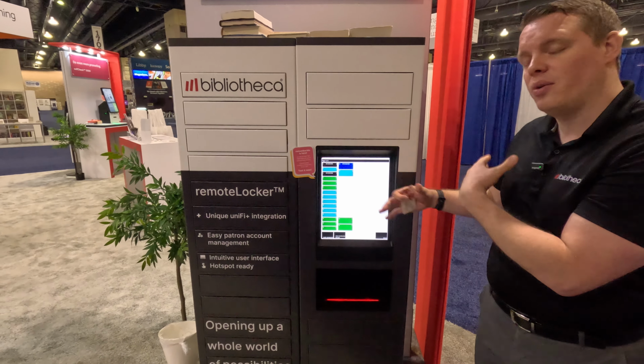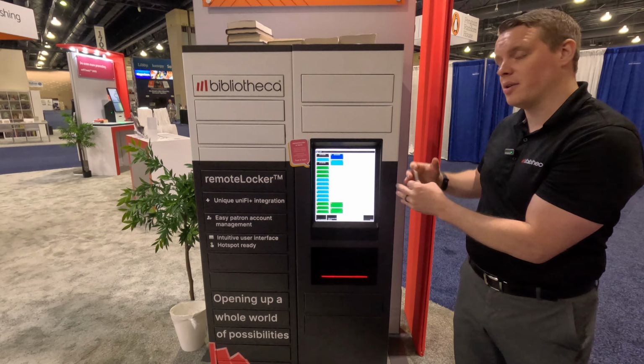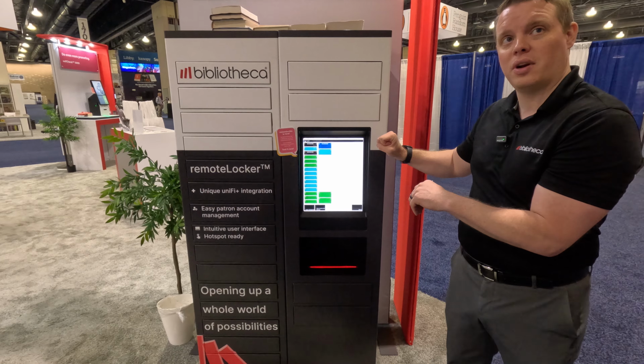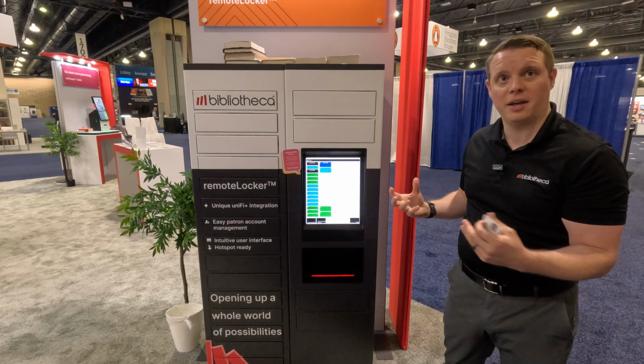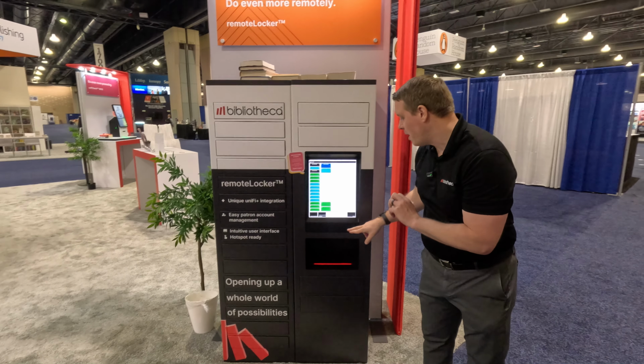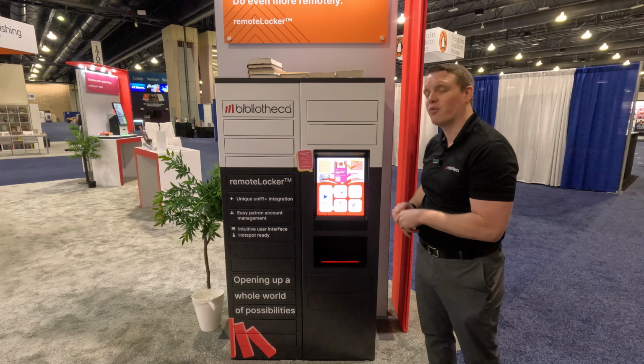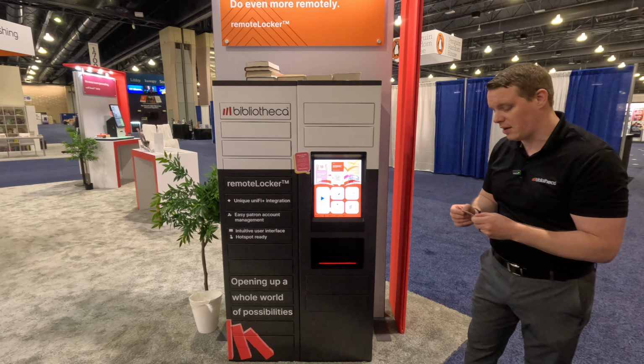And then the nice thing is you can set how long that patron has. As the time counts down, it will actually change the color on this user interface to let the patron know, hey, time is running out. But otherwise, we're going to close the Remote Locker Manager software. I'm going to show you what the front end patron experience looks like from here.